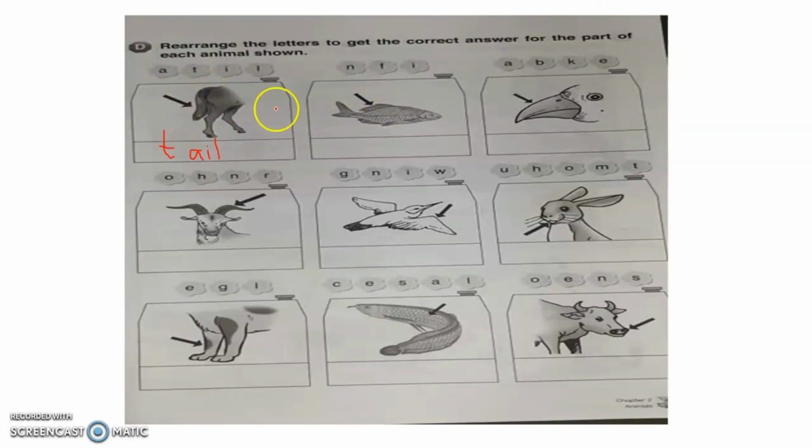So all you have to do is be cautious about the arrow, where the arrow is pointing, because that is your clue to the right answer. Again, number 1 picture, I gave it as an example, and number 2, number 3, number 4, number 5, number 6, number 7, number 8, and number 9, you are answering by yourself.